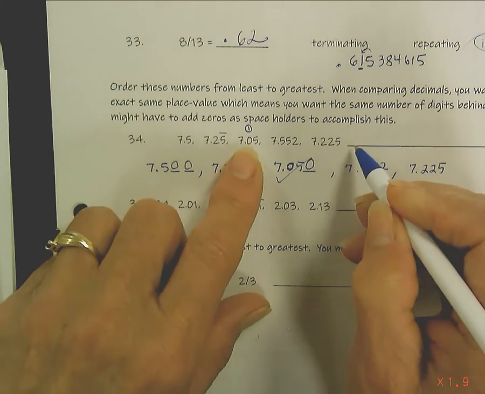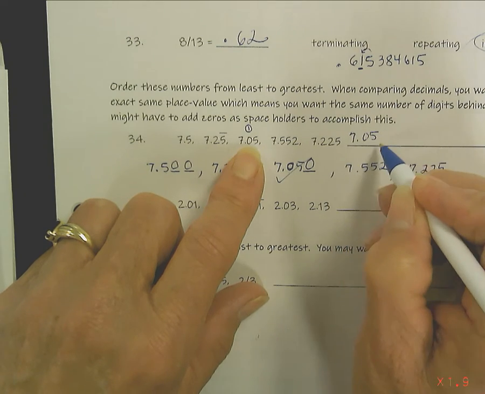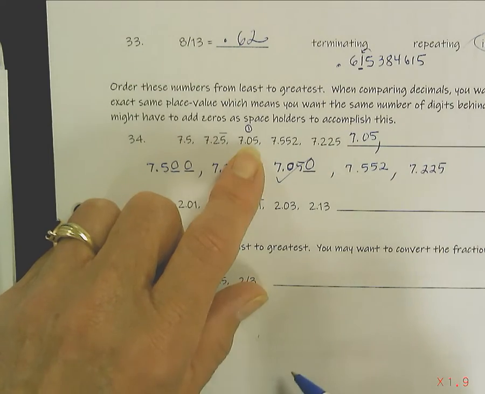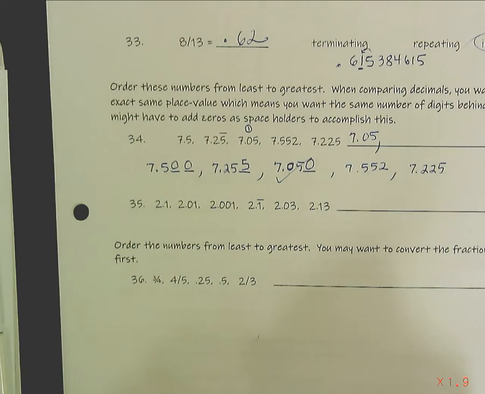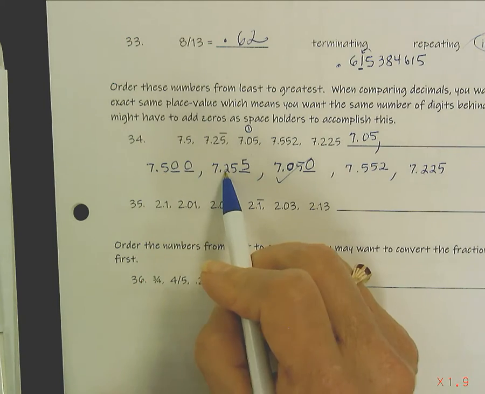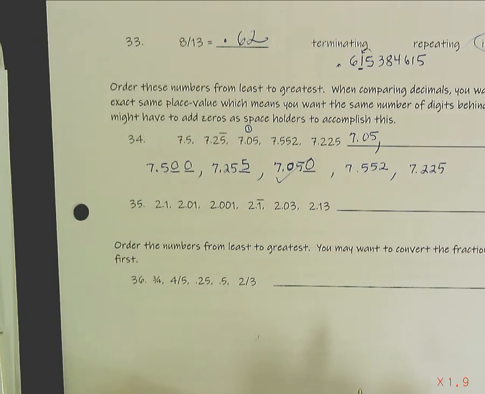So up here in the blank, 7.05 is the smallest. Remember, when you're writing the numbers in the blank, you go back and use the original numbers. So now let's go back and compare the 4 that are left over. In the tenths place, I've got a 5, a 2, a 5, and a 2. Which of those are smaller?